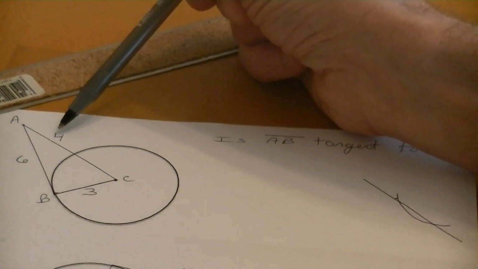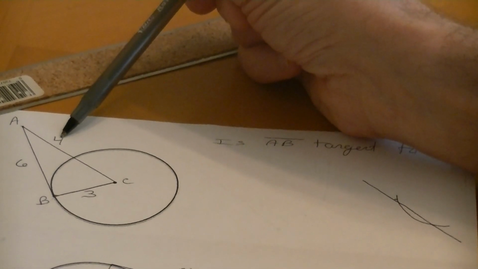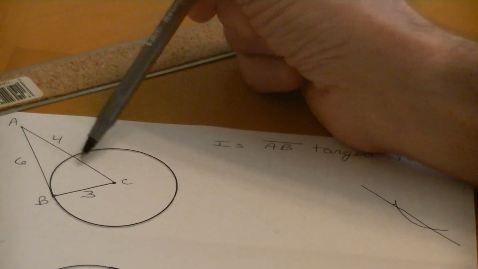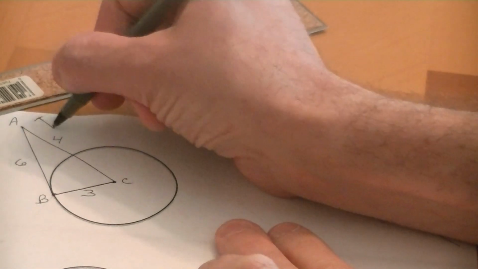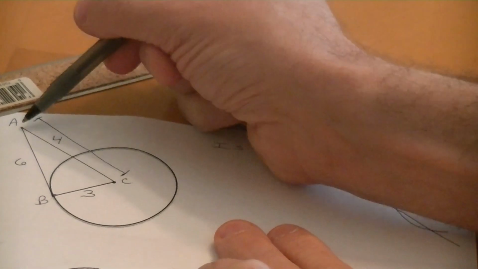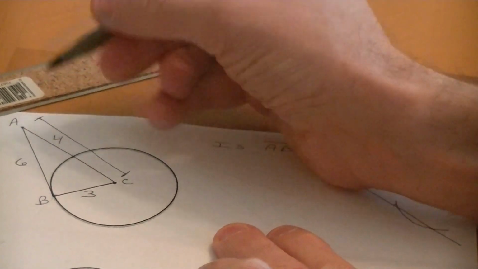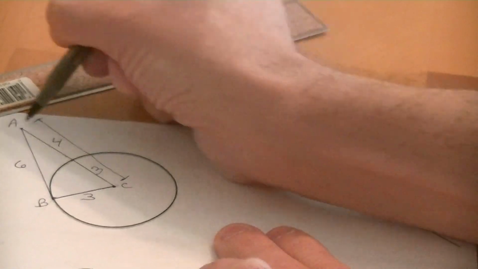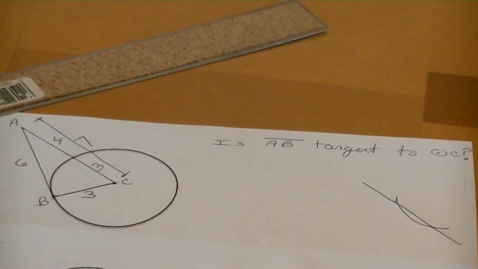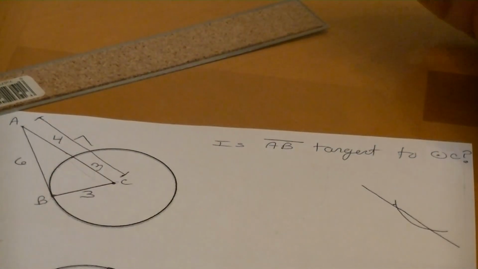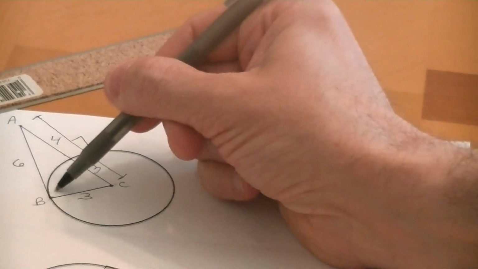First of all, let's notice this 4. That 4 is only the distance from here to here. If I wanted that 4 to be the distance from here to here, I would have to draw something like this and say 4. But the way it's written, that notation means from here to here is 4. If this radius is 3, we know this radius is 3. So this whole length is actually 4 plus 3, 7. And the question is, is this tangent to that circle? Well, if it's tangent, that's going to be a right angle. So let's figure out if that's a right angle.